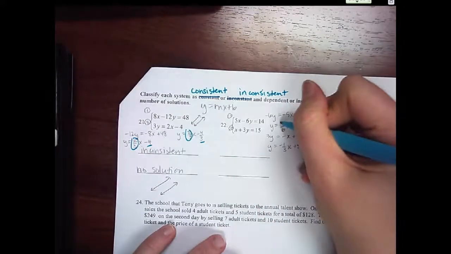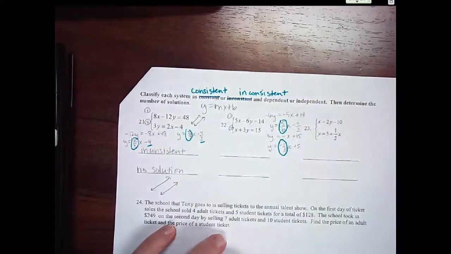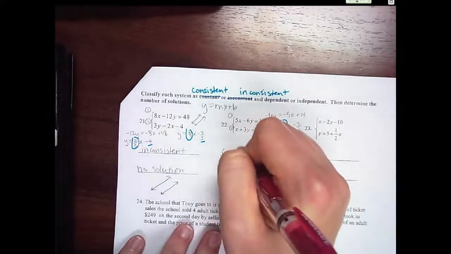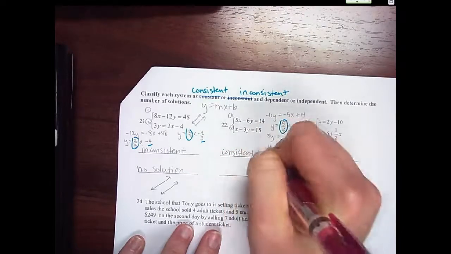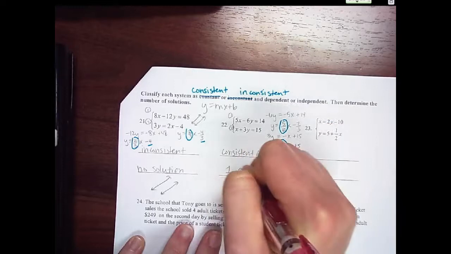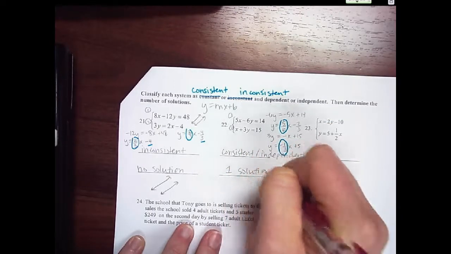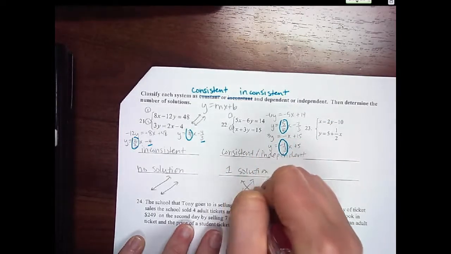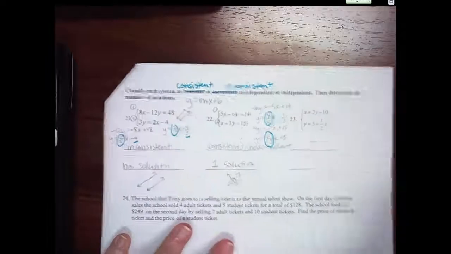The slopes are different. So this one's going to be consistent, independent, and there is one solution. So different slopes means that it crosses at one point and there's one solution.